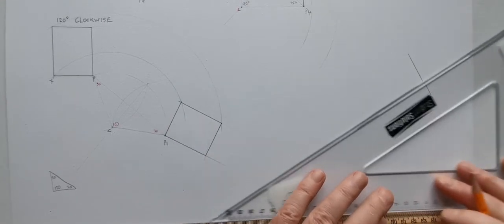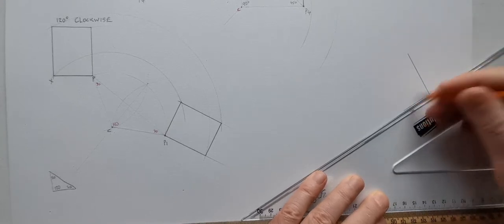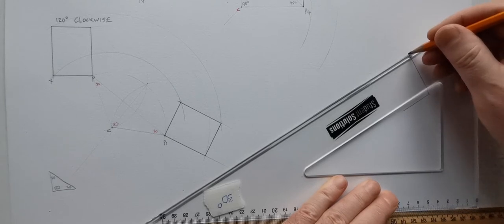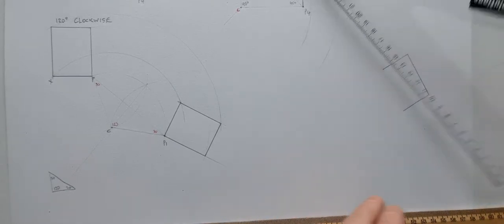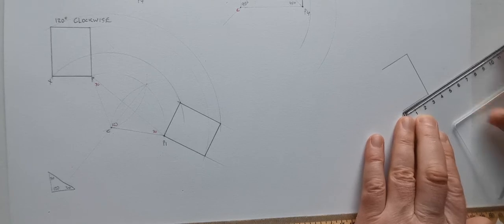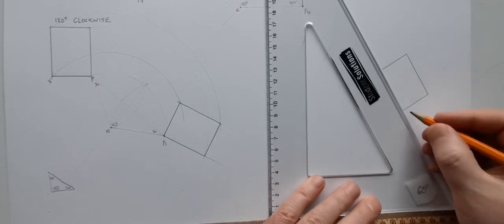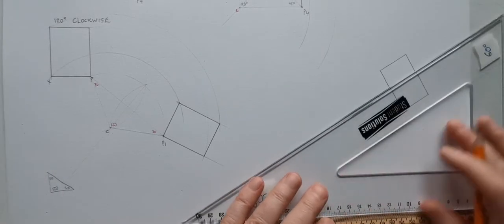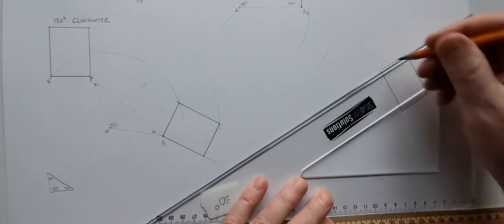So I'm going to draw a rectangle here. I'll make that around some even number anyway, 30. Alright, so that's 30 by 40.